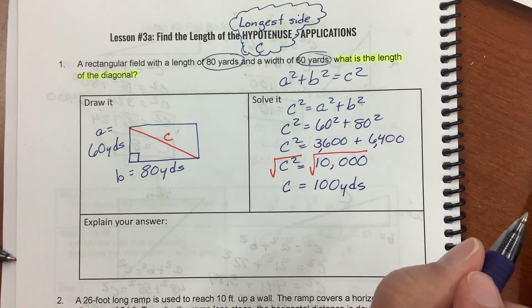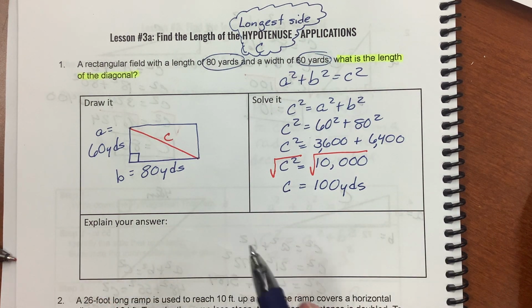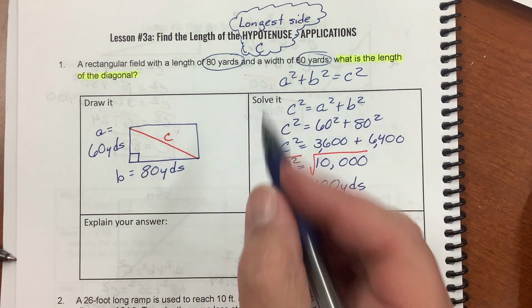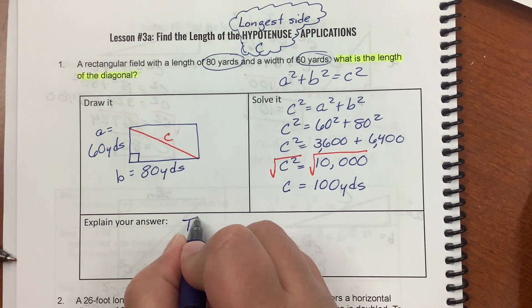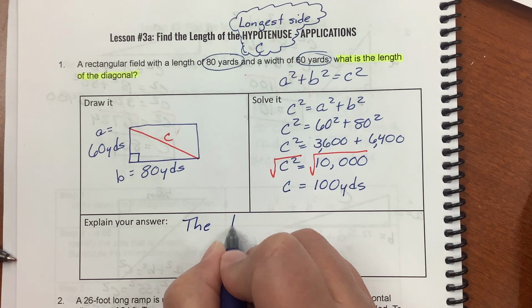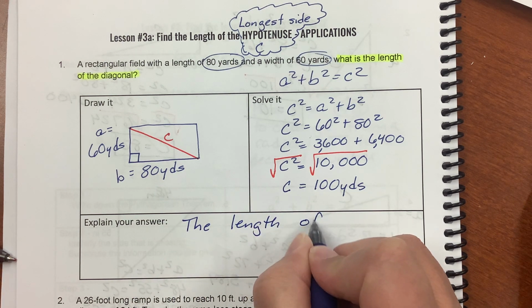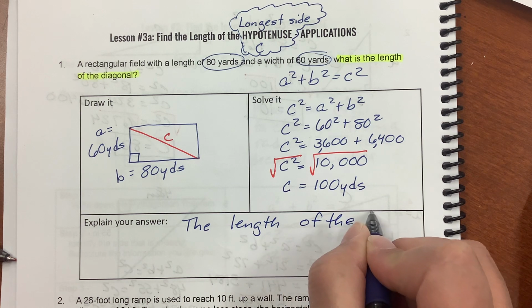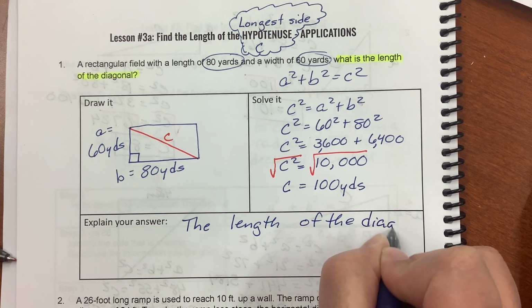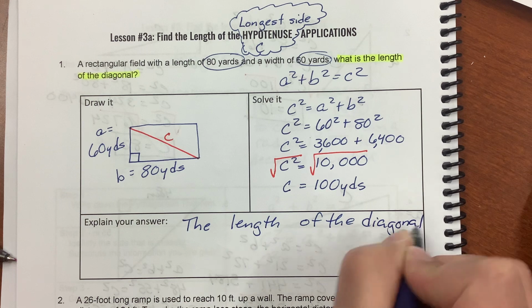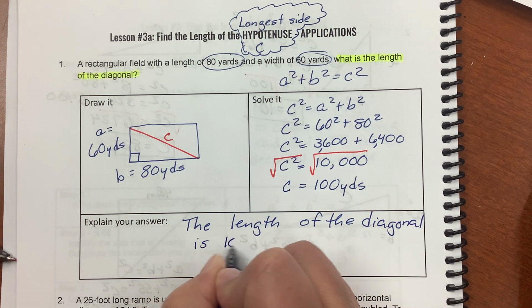So now I have the right answer. But explain your answer. What is the length of the diagonal? I use the question in the answer. The length of the diagonal is 100 yards.